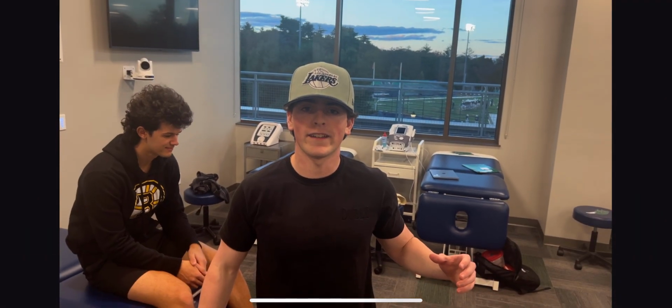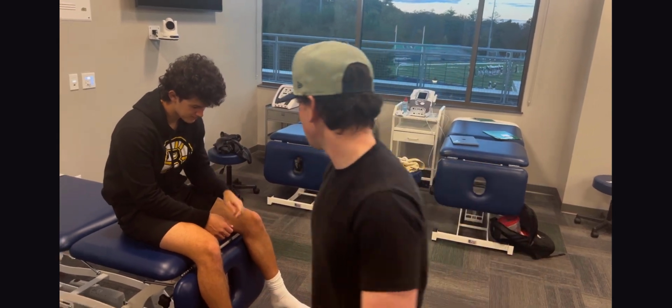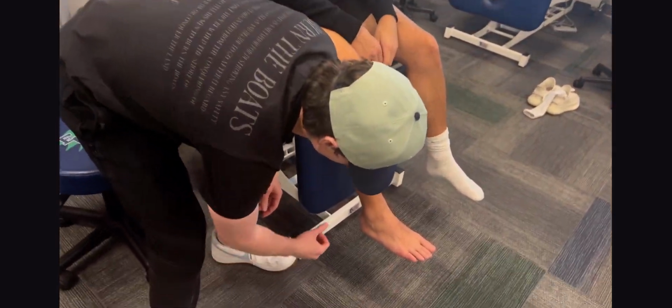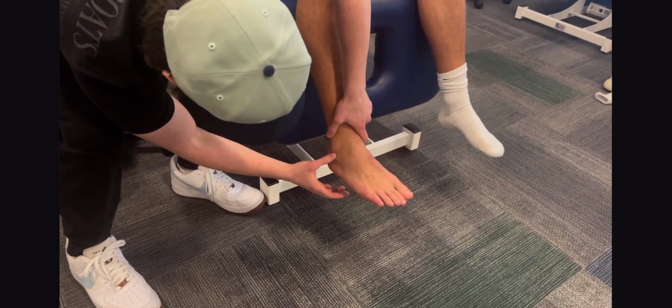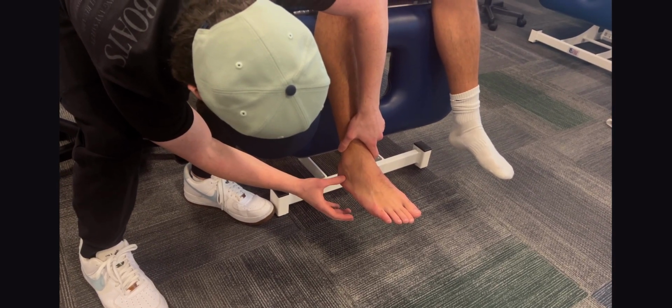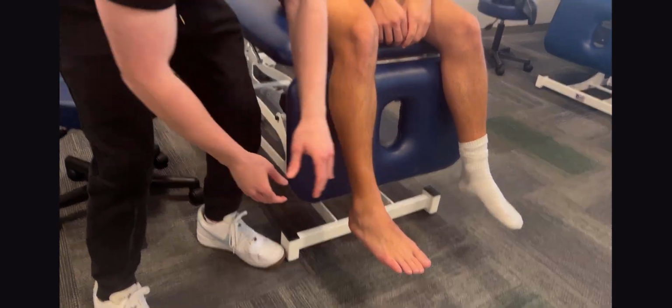Palpate the calcaneofibular ligament. It originates on the lateral malleolus right here, goes almost straight down, crosses the subtalar and the talocrural joints, and attaches on the tubercle of the calcaneus.